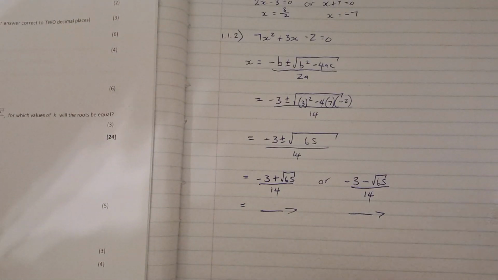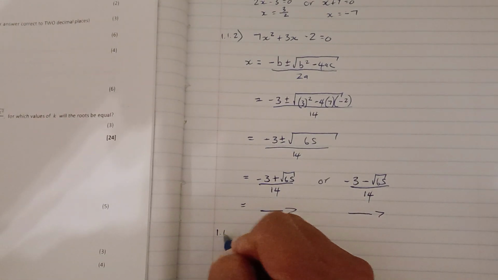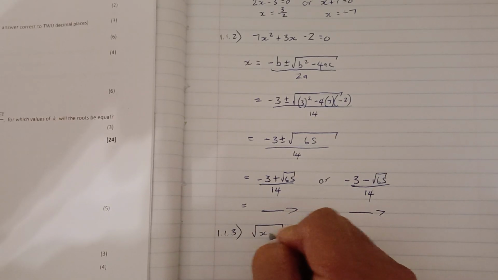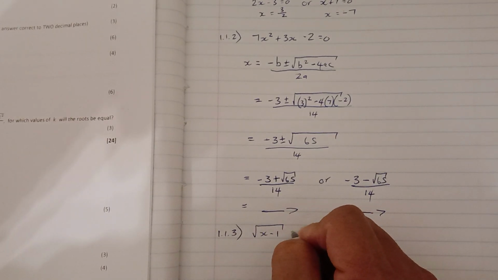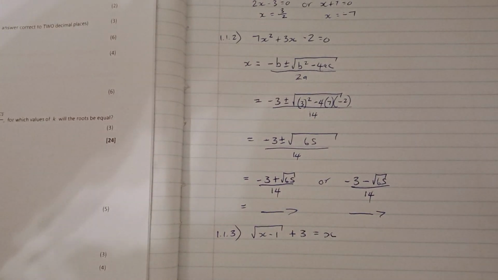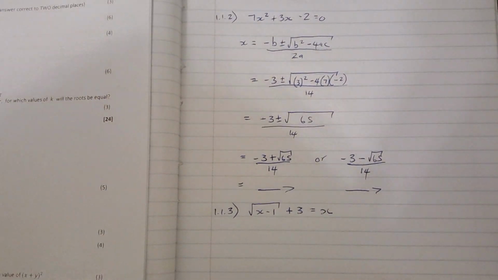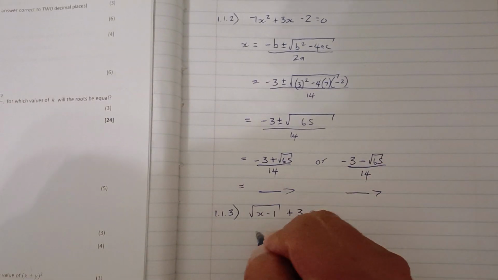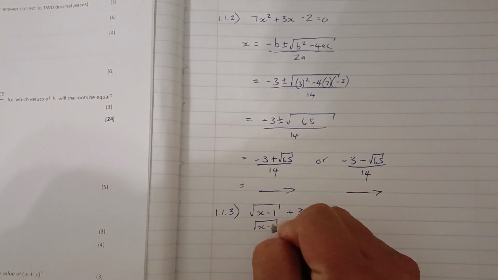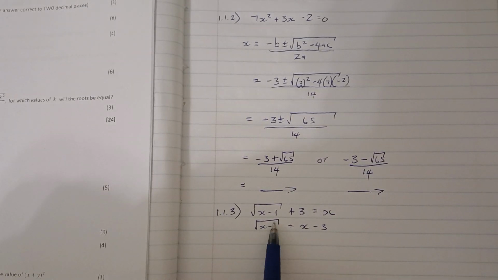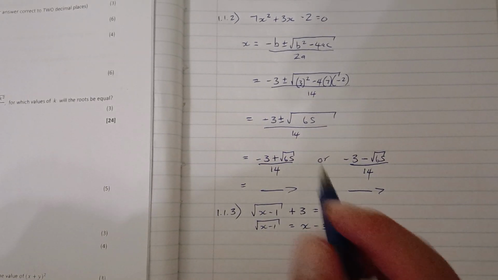Okay, 1.1.3. So first thing we need to do is isolate the square root. So we need to take over the 3. So it will be x minus 3. And then to get rid of the square root, we're going to square on both sides.